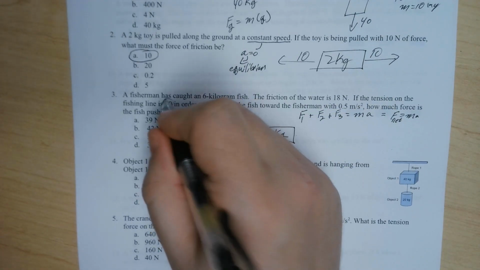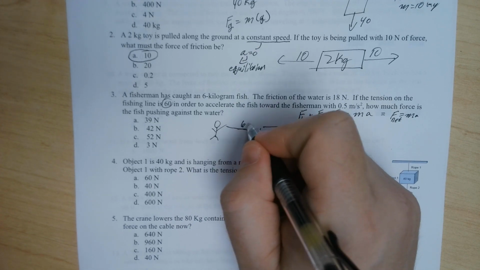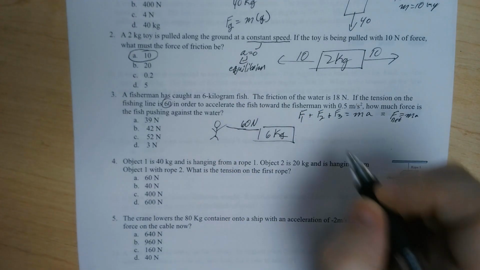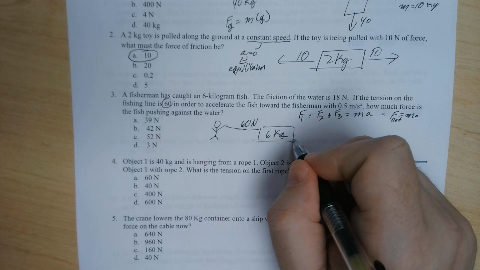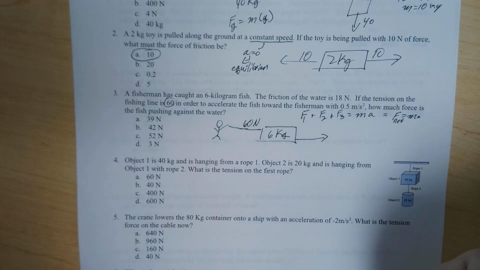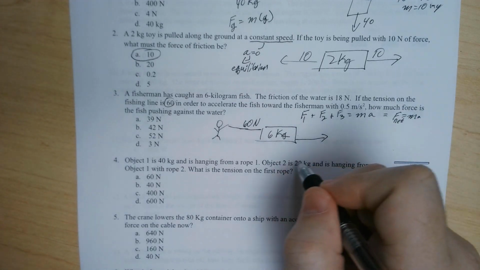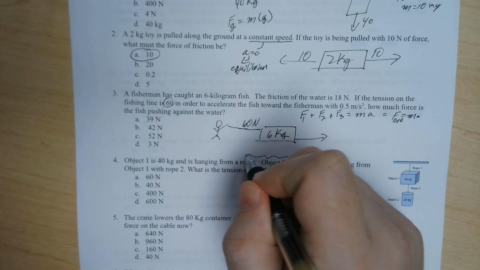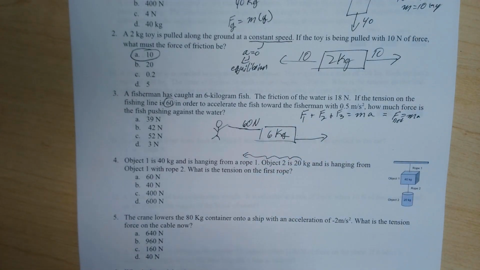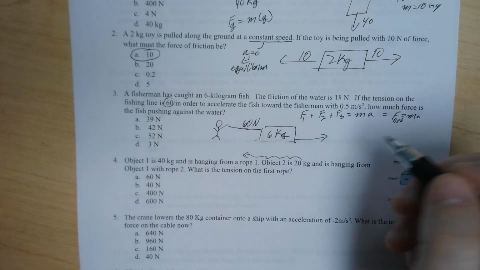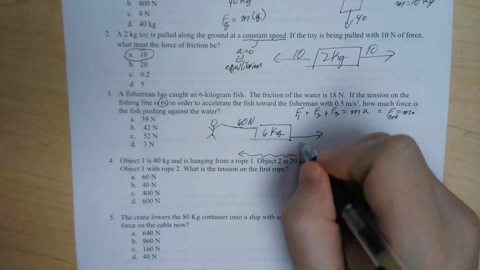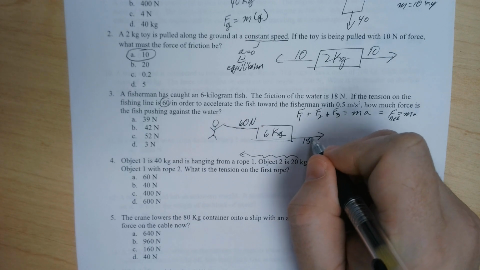I look to the problem, I see it's 60 newtons this way. And I have some form of friction here, and it is going in the opposite direction. How do I know? Because I know that the overall direction of my fish is in this direction, and I know friction has to be opposite the direction of motion. So this is going to be 18 newtons.